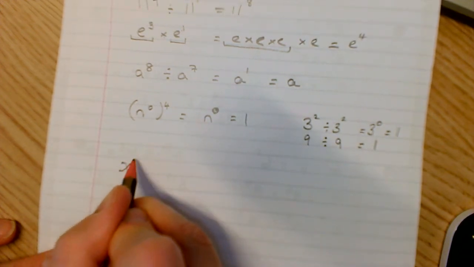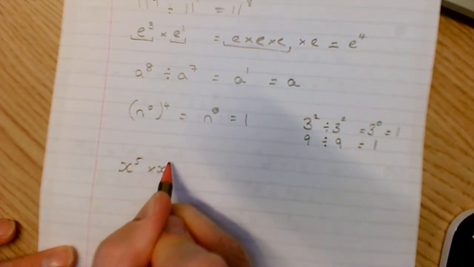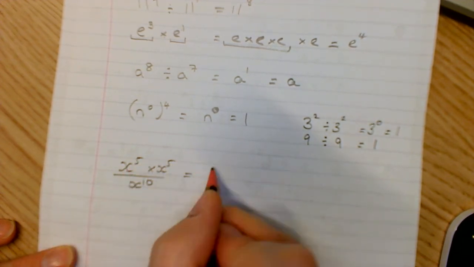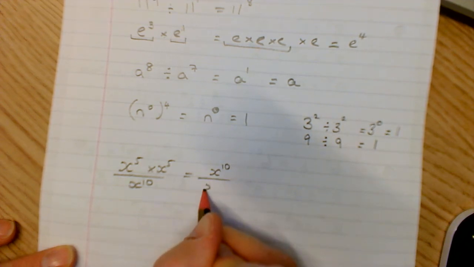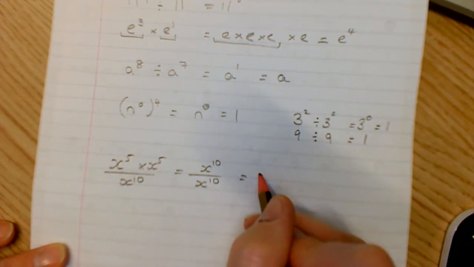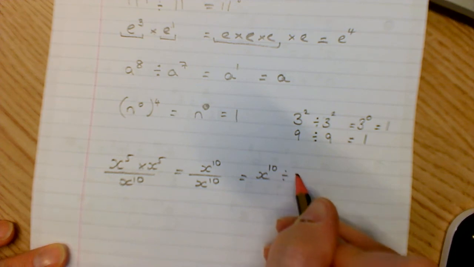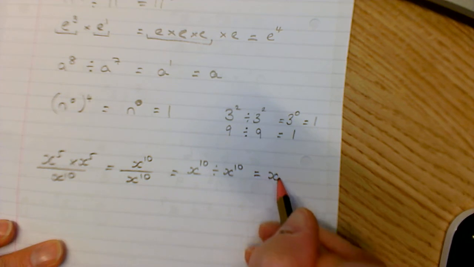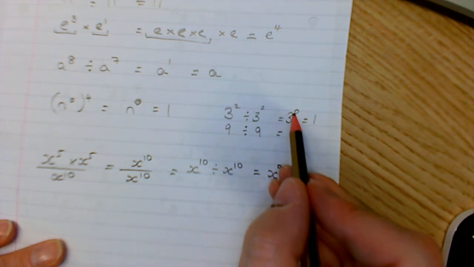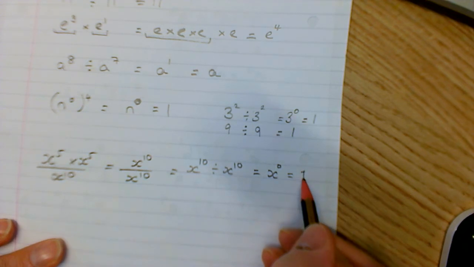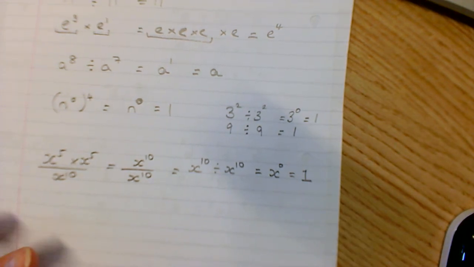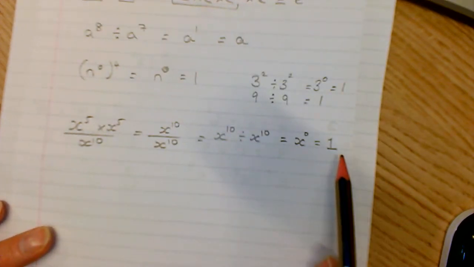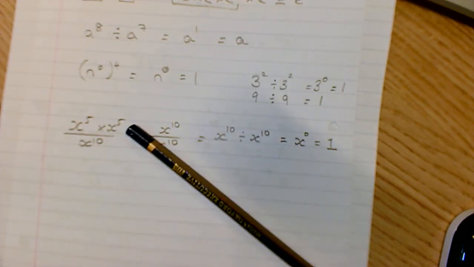Next one, x to the power of 5 times x to the power of 5, then I've got on the bottom x to the power of 10. So if we start at the top, the rule for multiplication is add the powers. So I've got x to the power of 10 on the top over x to the power of 10. Now that line just means divided by, so x to the power of 10 divided by x to the power of 10. And then we know that the rule for dividing is just take away the powers, x to the power 0, and we've just discovered that anything at all to the power 0 is always going to be 1, so x to the power 0 equals 1. And it's a bit weird because we started off with this really complicated jobby over here and we ended up with just rule number 1, so that was good, nice and simplified.